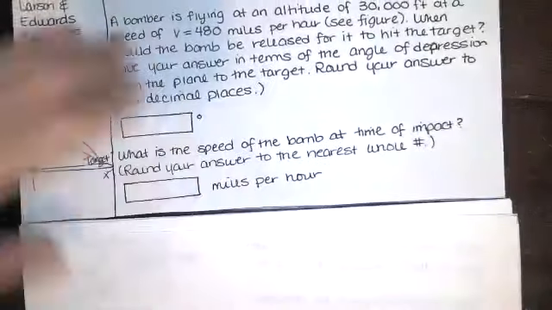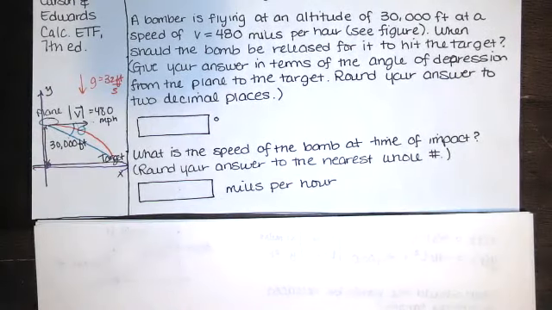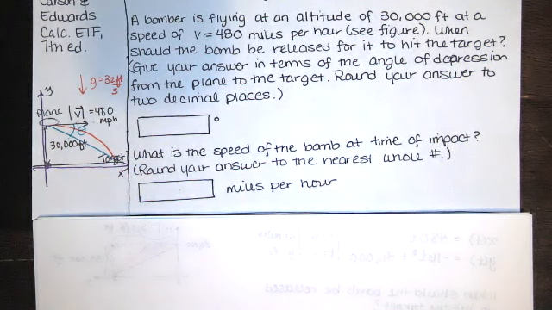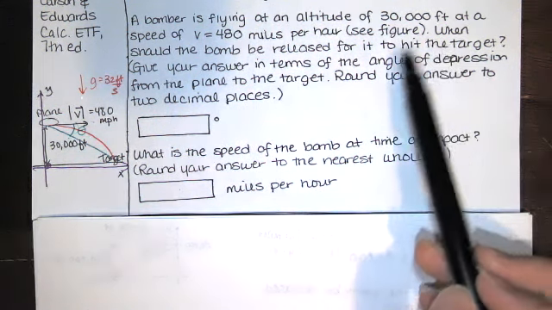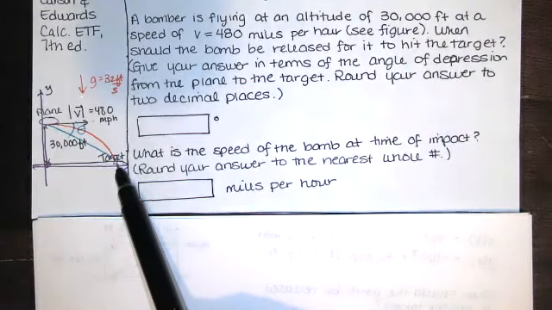Now, in order to find the equations for x as a function of time and y as a function of time from first principles, we need to find initial acceleration in the x and y direction, initial velocity in the x and y direction, and the initial position in the x and y direction. Now, if you're saying to yourself, why do we need x as a function of time and y as a function of time again? It's because we're trying to answer this question of when should the bomb be released in order for that bomb to hit the target.